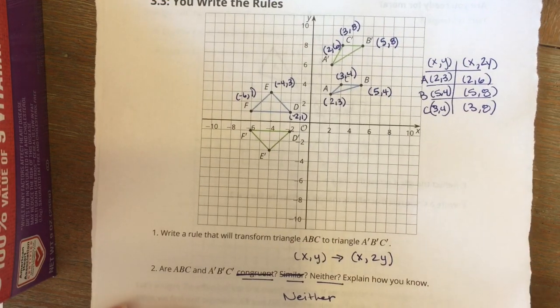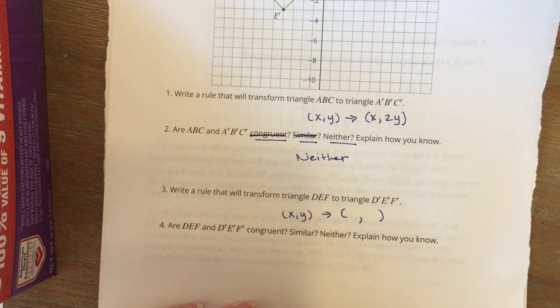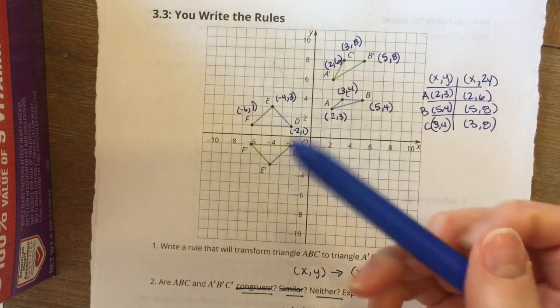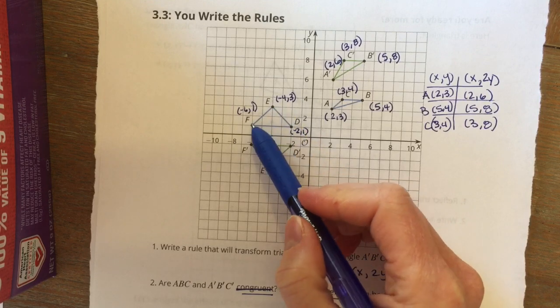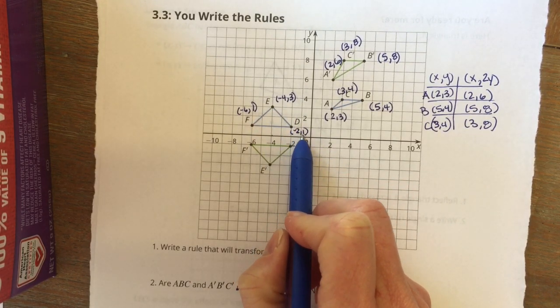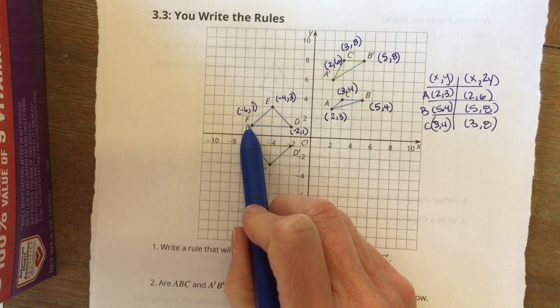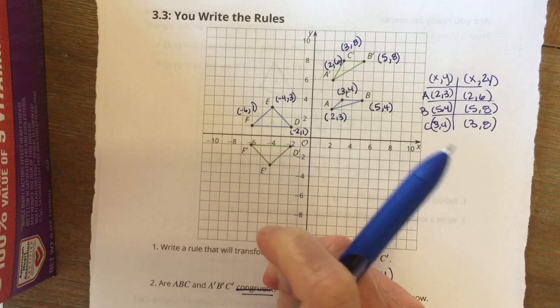So let's take a look at 3 and 4. For 3, it says, write a rule that will transform triangle DEF to D prime E prime F prime, and are DEF and D prime E prime F prime congruent, similar, neither. So let's take a look. If you notice on the blue triangle, DEF, I have labeled their coordinates. So for D, it's negative 2, 1. For E, it's negative 4, 3. And for F, it's negative 6, 1.